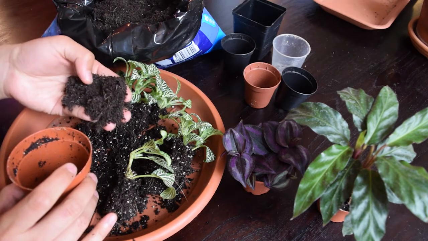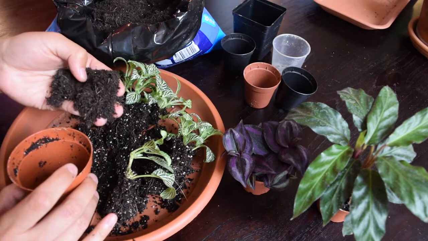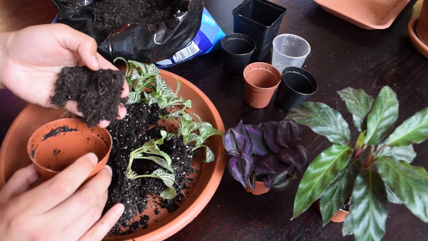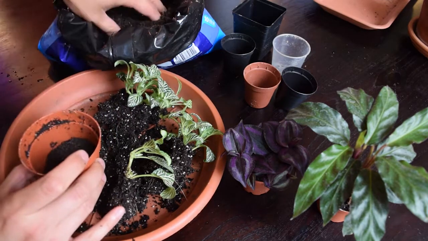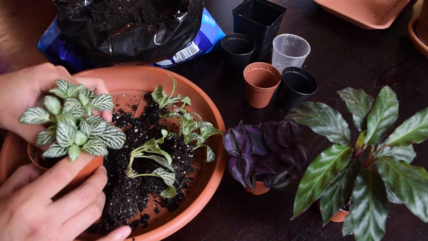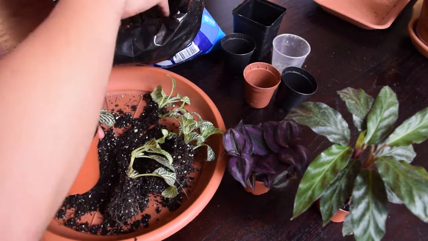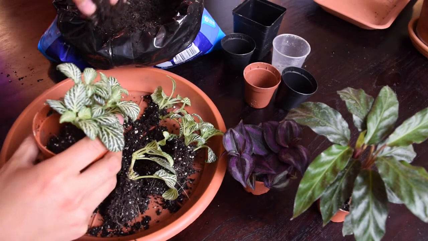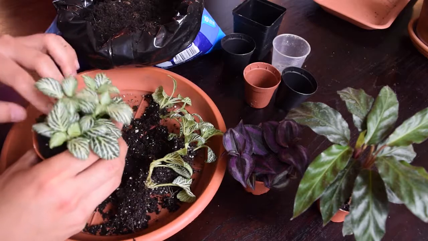And because it's fibrous, it won't break down very quickly. So it's going to stay nice and loose for quite a long period of time, which is great. So pop those in, a little bit of soil down at the bottom, take the big clump, pop it roughly in the middle of the pot, and then take more soil and gently fill in around the edges.